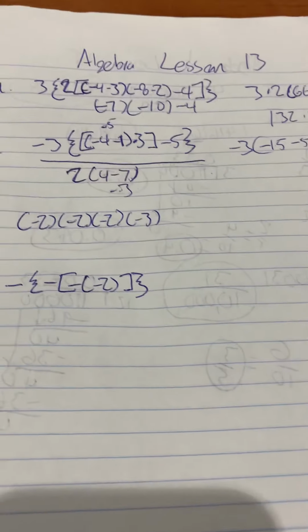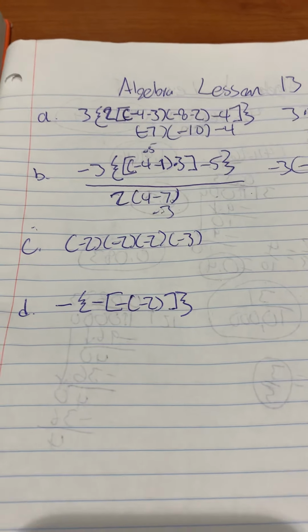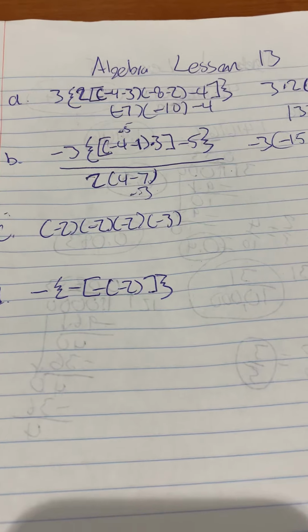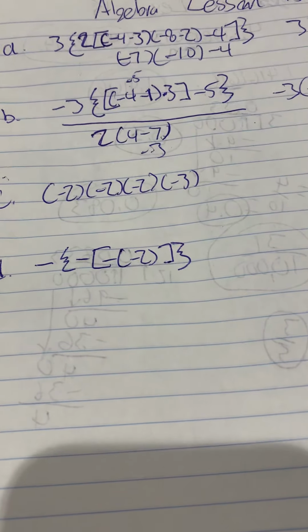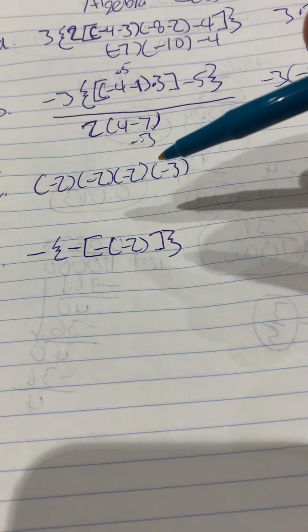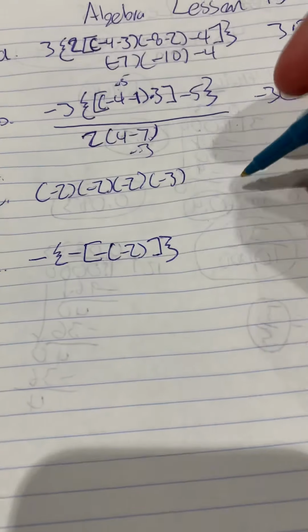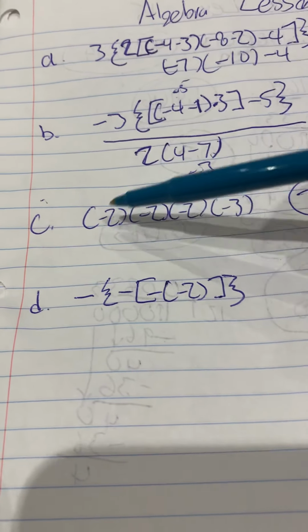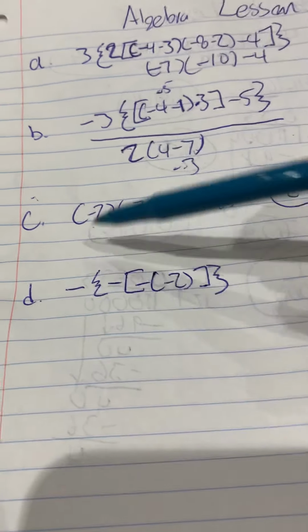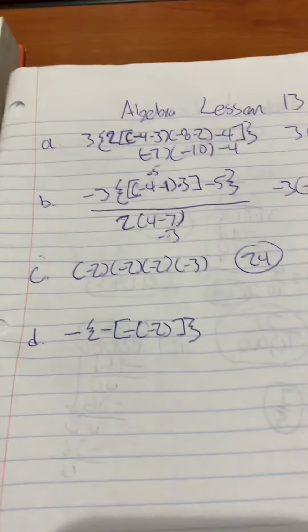Okay, innermost parentheses first. Letter C, I'm going to ignore the negatives and just do 2 times 2 times 2 times 3, and then count how many negatives I had. So 2 times 2 times 2 times 3, that's 24. I got 4 negatives. Since I have an even number of negatives, I know the answer is going to be positive, right? Because a negative times a negative is a positive, so these 2 negatives cancel out, these 2 negatives cancel out. I get 24 total.